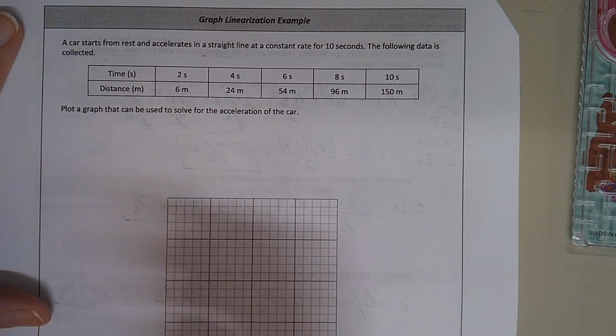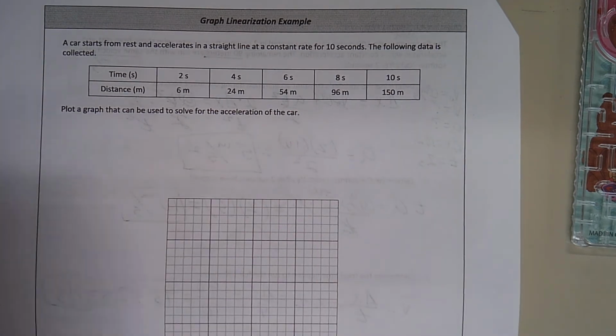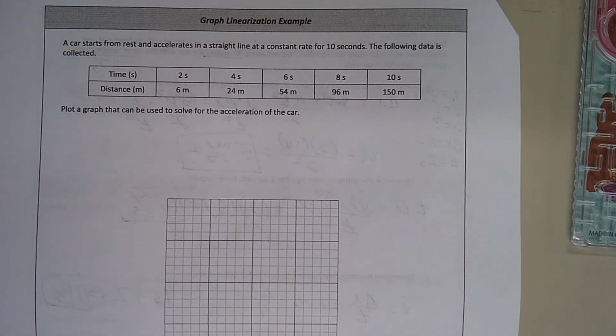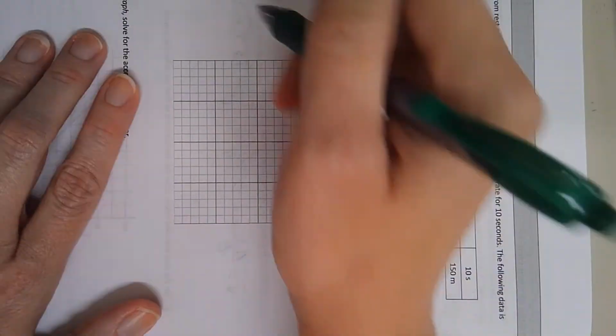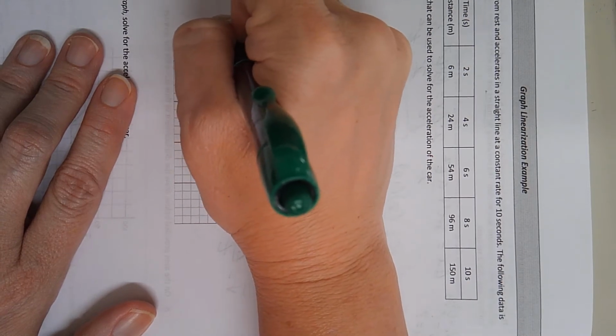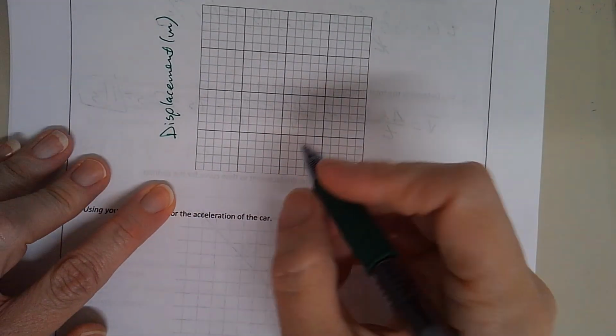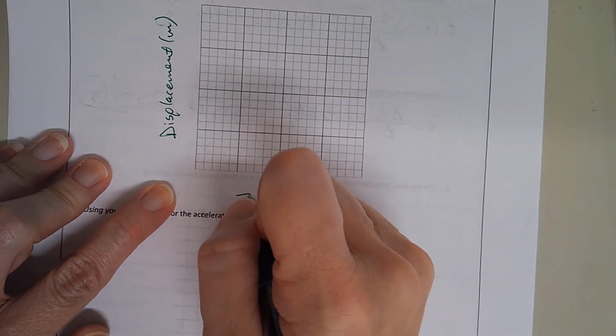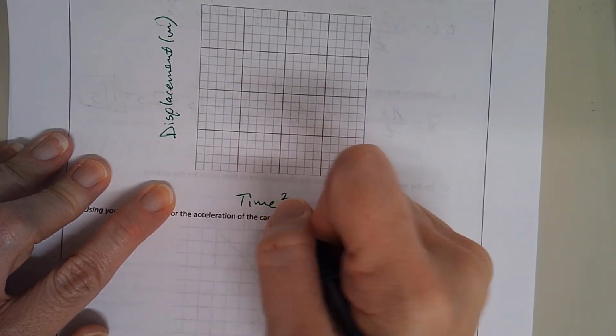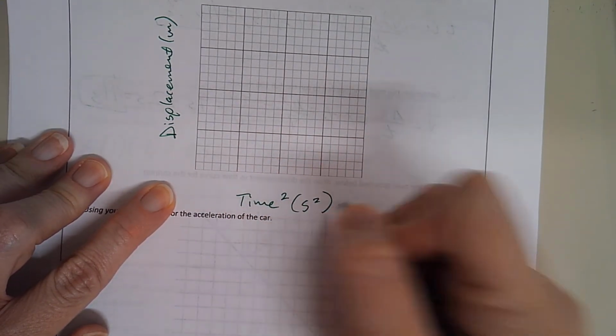So I'm going to make another section of data where I'm going to graph my displacement on the y-axis. This is going to be my displacement in meters, and then my bottom axis is going to be my time squared, so that's going to be in seconds squared.